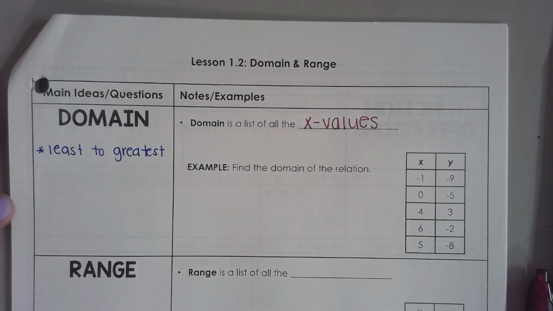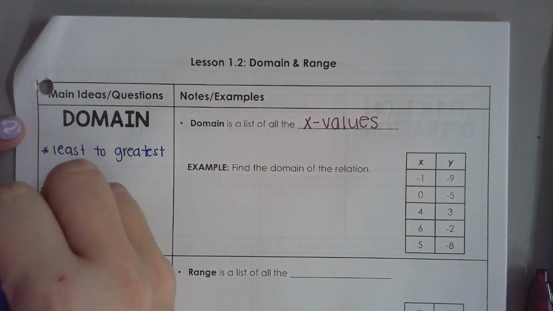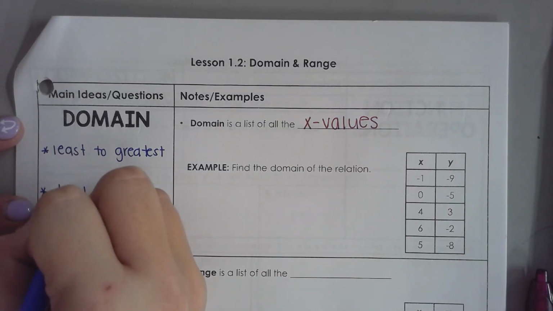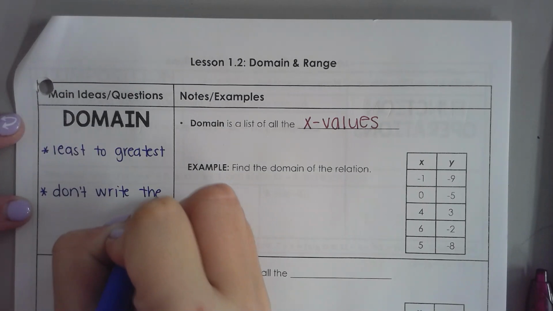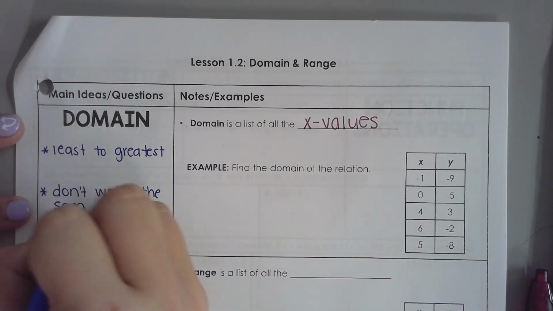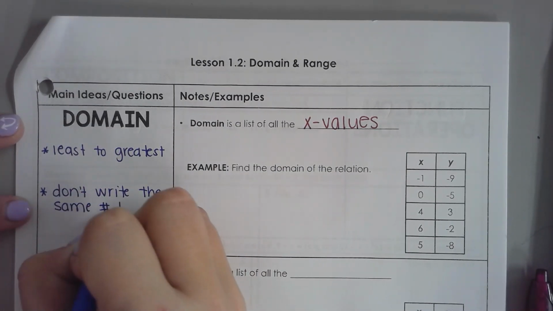Good. Another thing you need to note is that you don't write the same number twice.